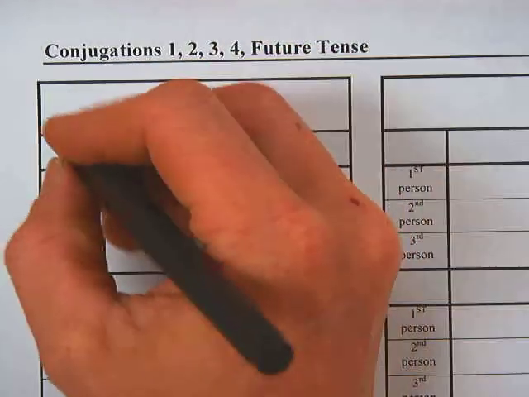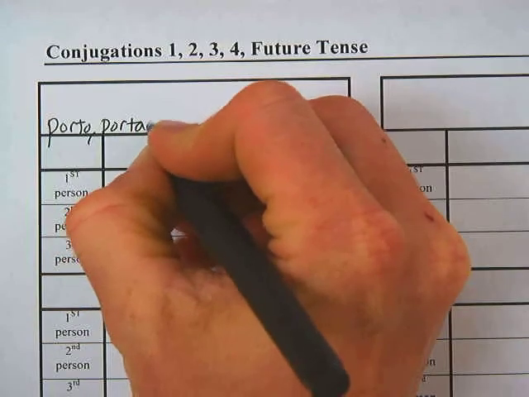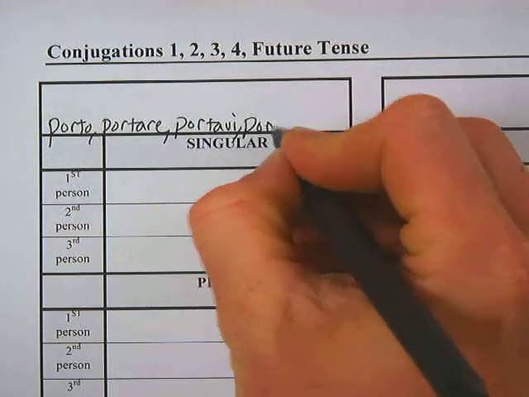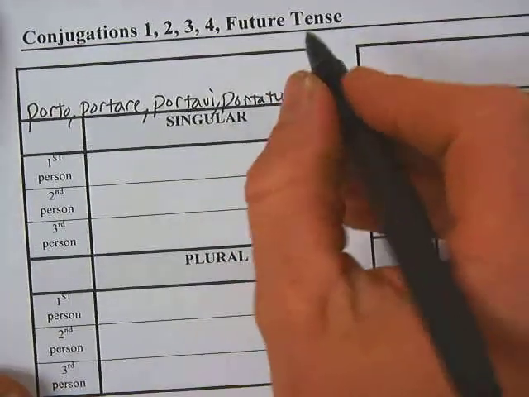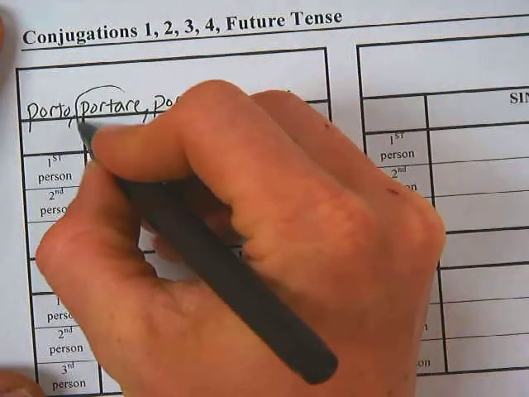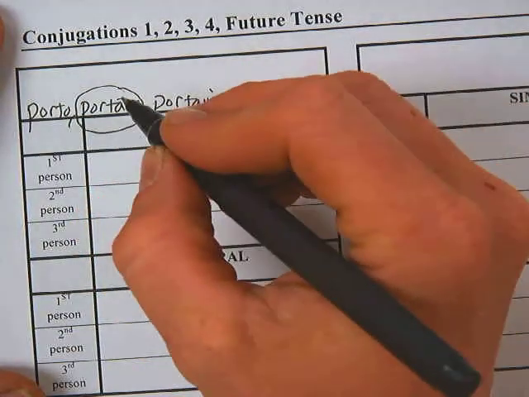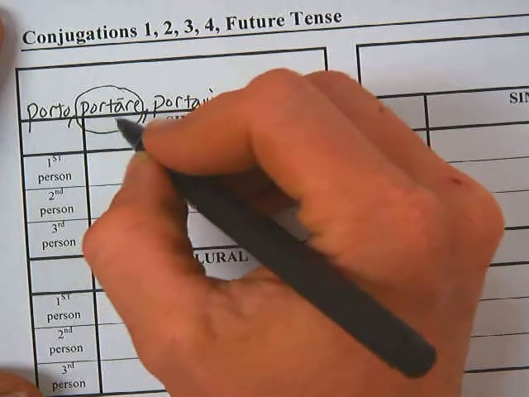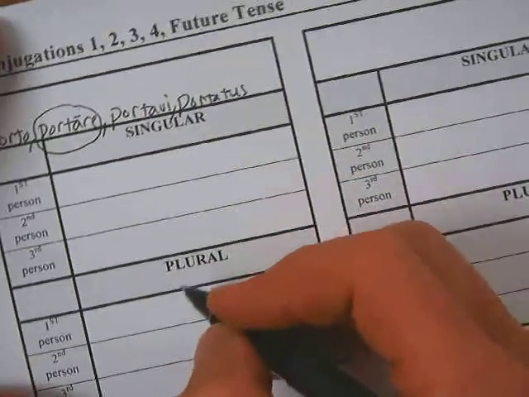Okay, we got porto, portare, portavi, portatus, means carry. And when we're doing the future tense, we're going to be using the second principal part. It's the same as the imperfect tense and the present tense. The stem is the same. Porta, and you use it with the future tense also.